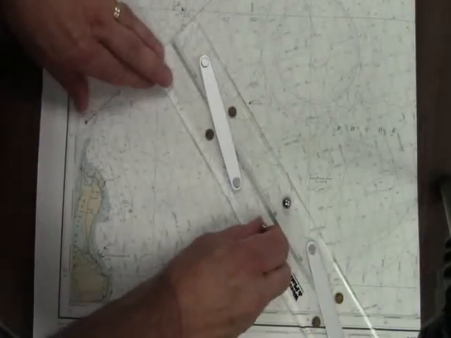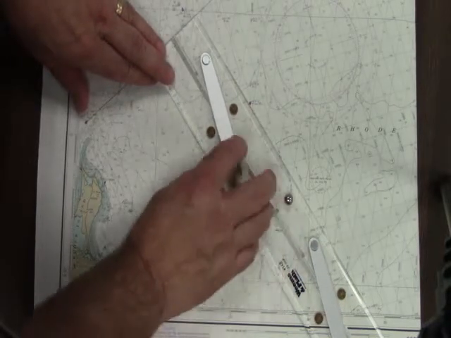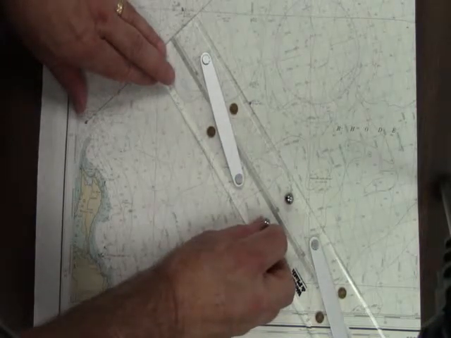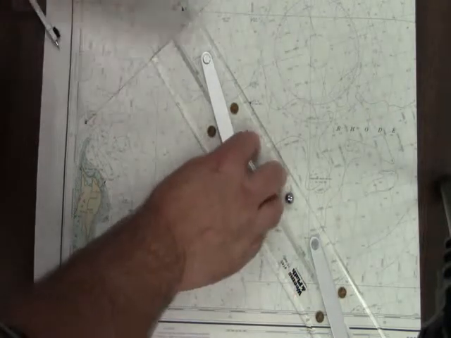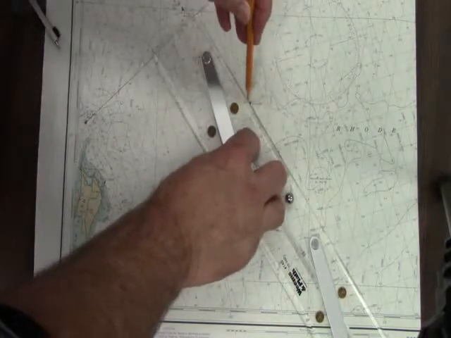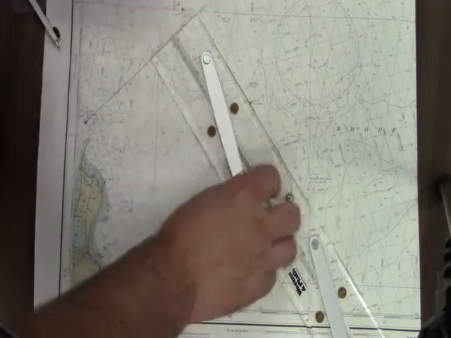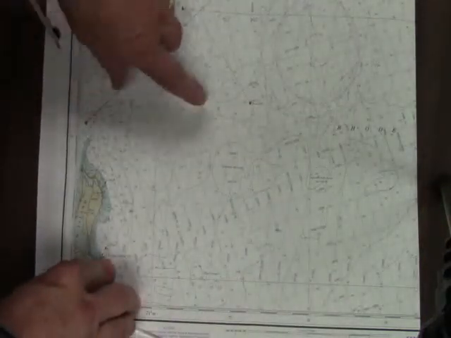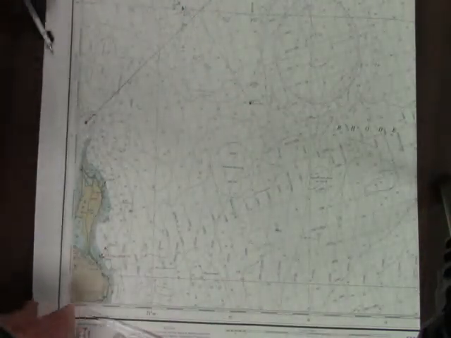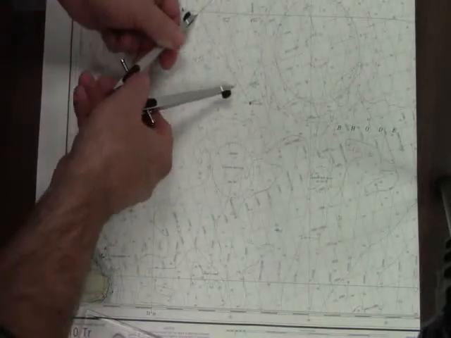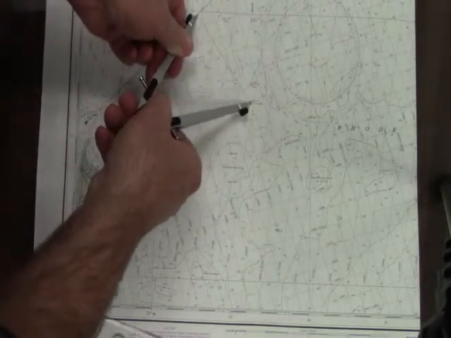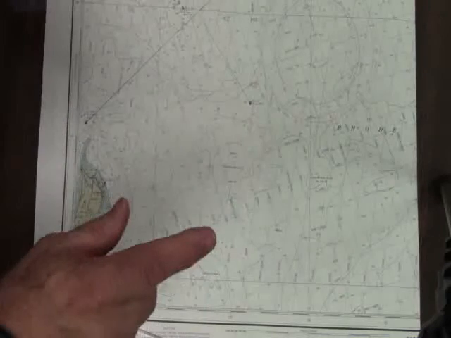Our closest point of approach is always a 90 degrees. Is there 90 degrees? Draw that line. Now, our closest point of approach to that buoy is at that point. We measure this distance. We come over to the latitude scale.